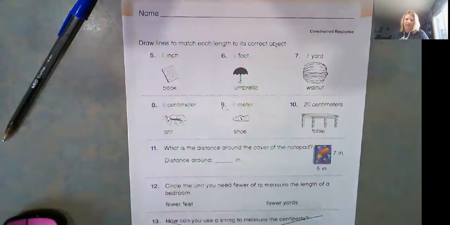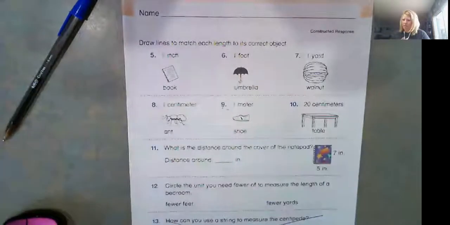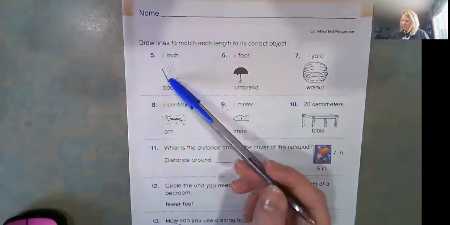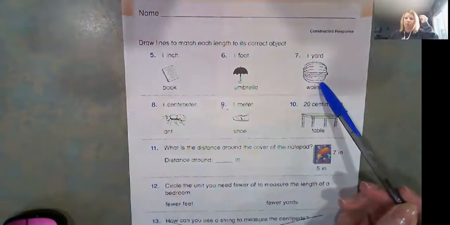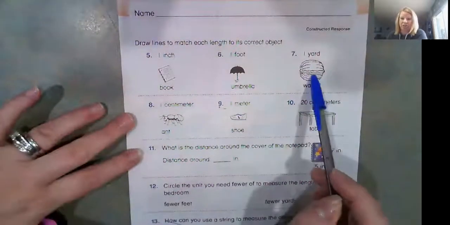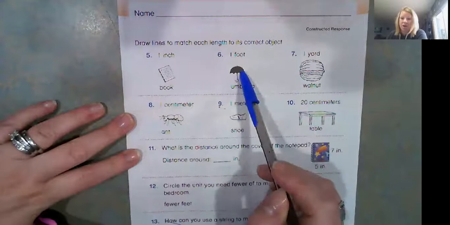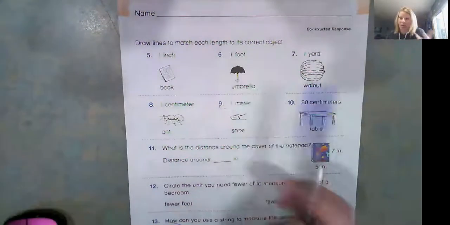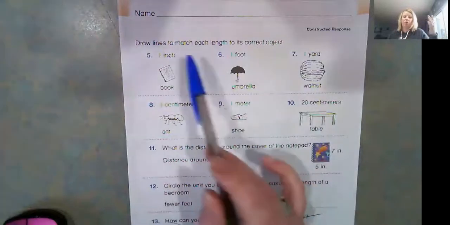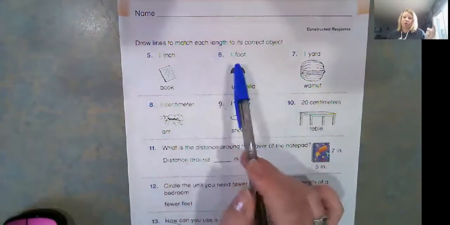On 5, I have kids get 5, 6, 7, 8, 9, and 10 wrong a lot of times. So on 5, 6, 7, it says draw lines to match each length to its correct object. So if you have a book, an umbrella, and a walnut. So in real life, not on this worksheet, because look, on this worksheet, this walnut looks bigger than this umbrella, but in real life, is a walnut bigger than an umbrella? No. So think about in real life, which one of these objects is about an inch, a foot, a yard?